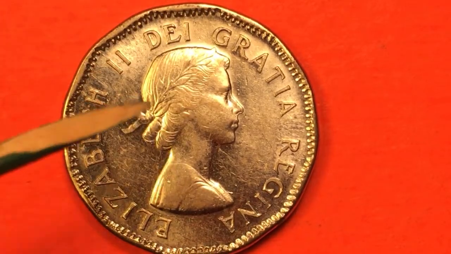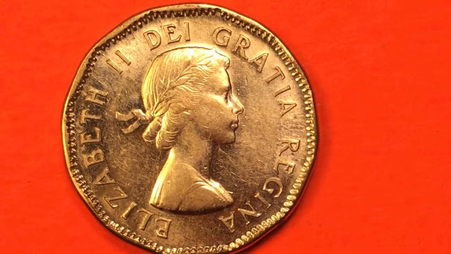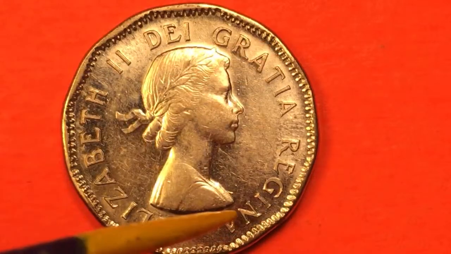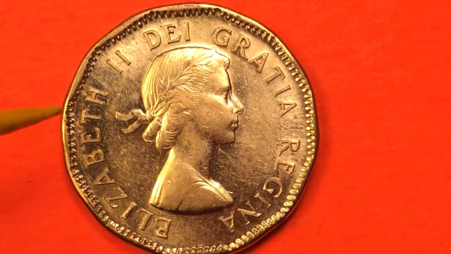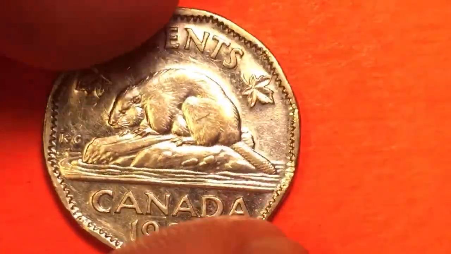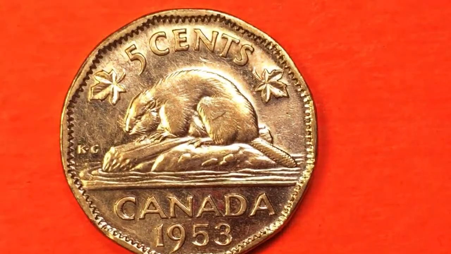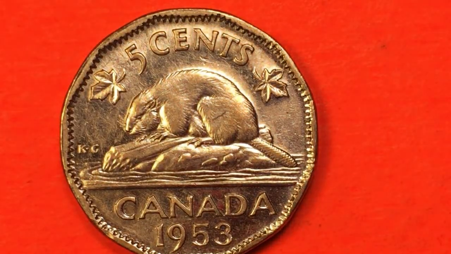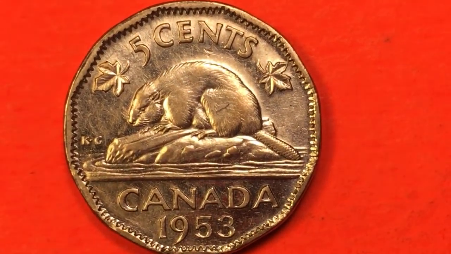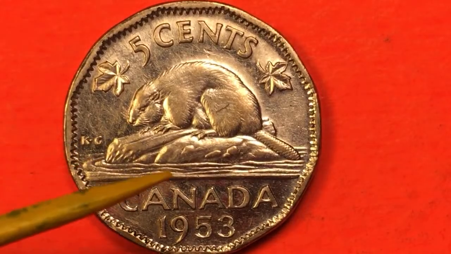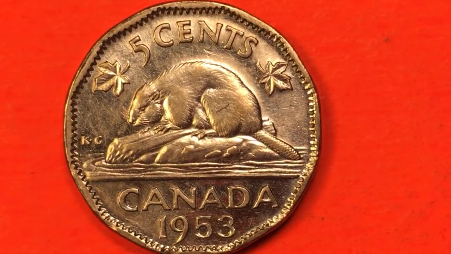One of the things that collectors of United Kingdom coins will notice is that it doesn't say Britt Omn, which is the Queen of all Britons, which was on the United Kingdom coins the first year, but it was not on the Canadian coins the first year. So the first year of the Canadian nickel with Queen Elizabeth II on it. And of course, the back of it has the beaver on a little beaver lodge chewing a piece of wood.